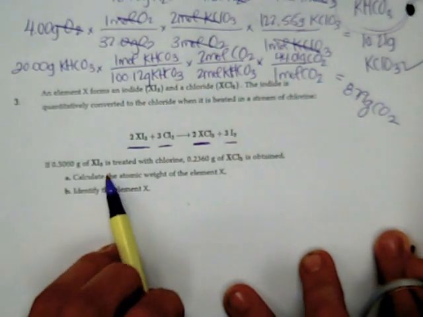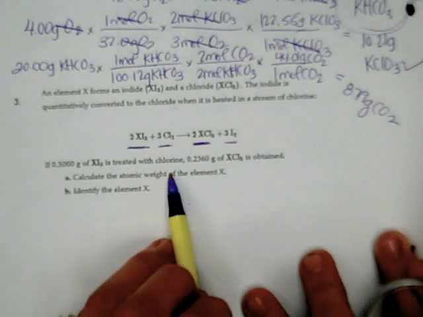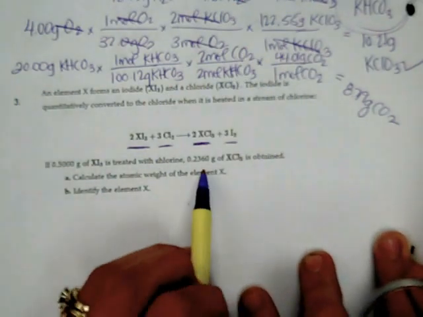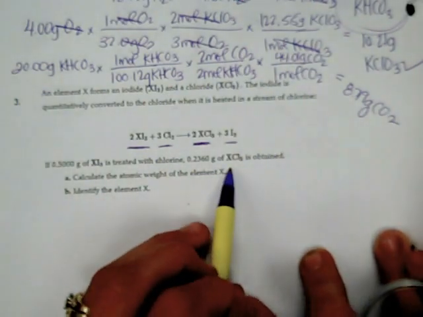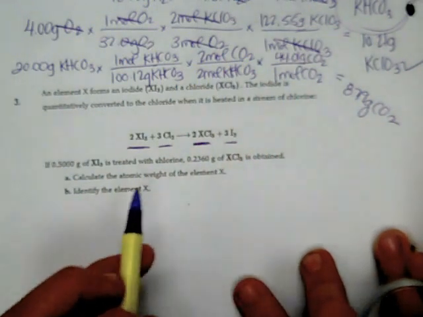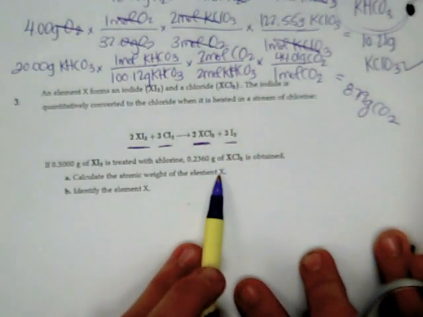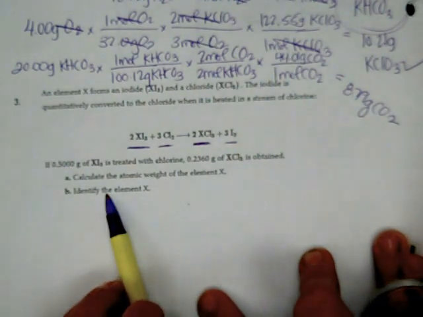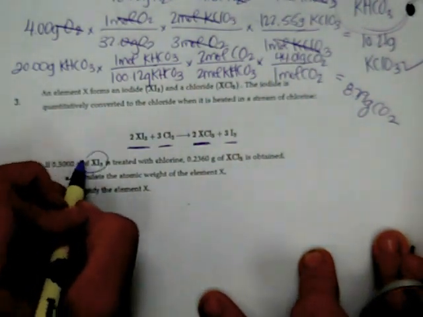If 0.5 grams of this metal iodide is treated with excess chlorine, so we have enough, it's not a limiting reactant question, and 2.36 grams of this metal chloride is obtained, calculate the atomic weight of element X and then identify element X. Oh goodness, so what are we going to do here if we don't even know the molar mass?